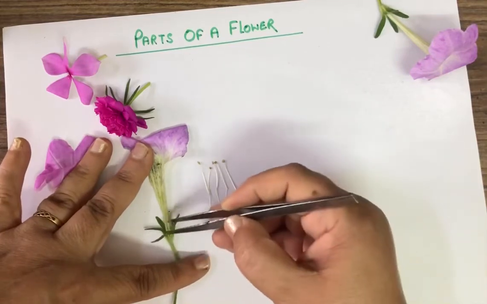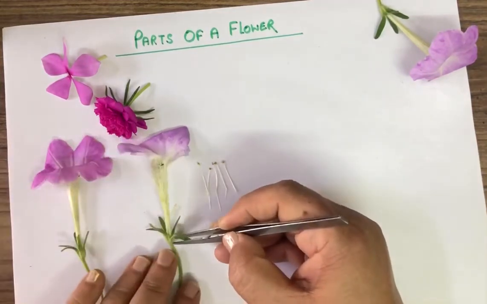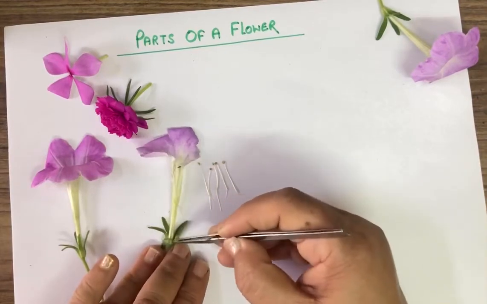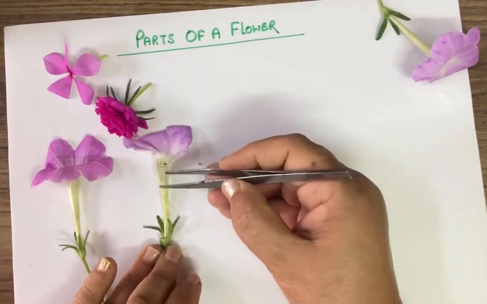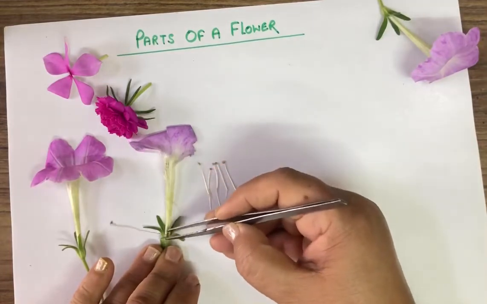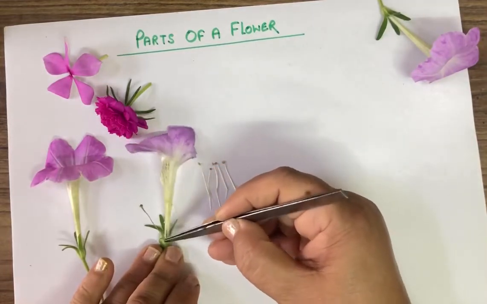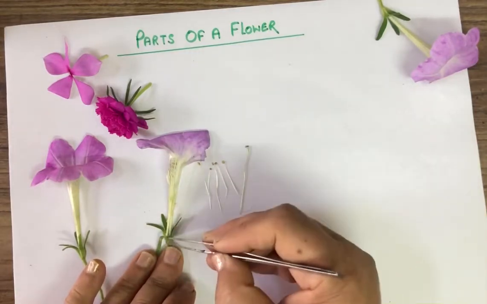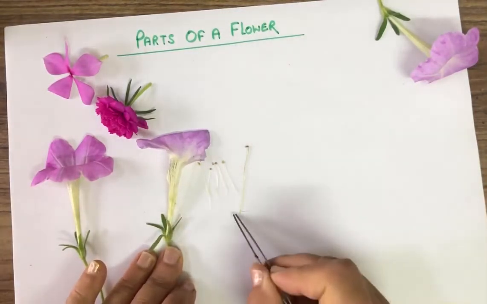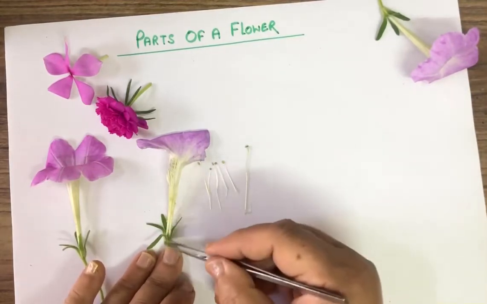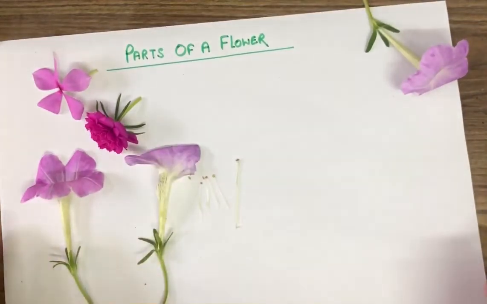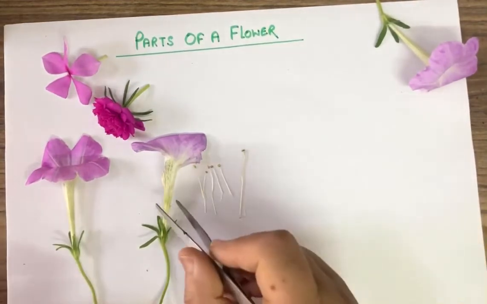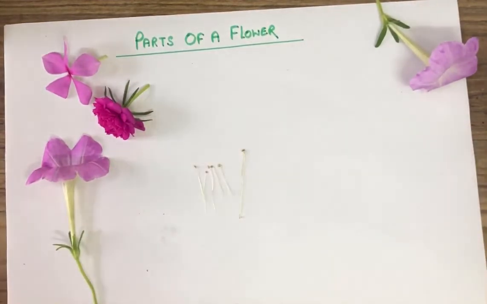It goes up to the sepals. Okay, I'll remove this. It's broken from here. I'll show you the other one. No, I'll remove it.